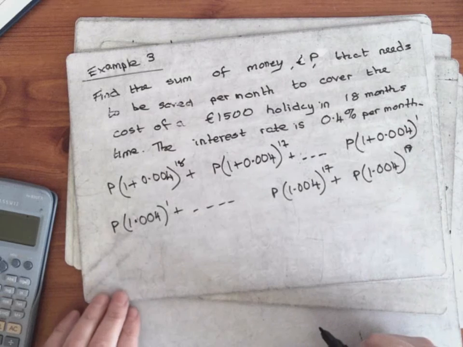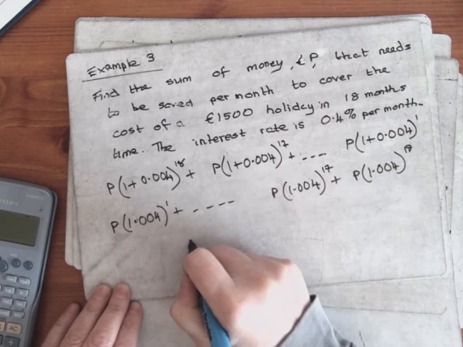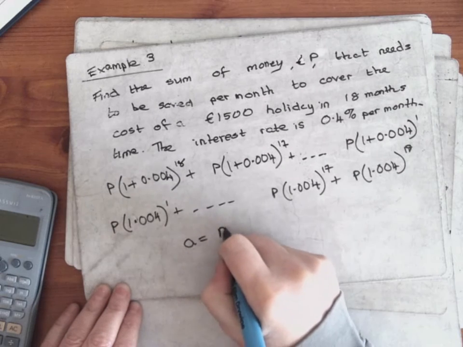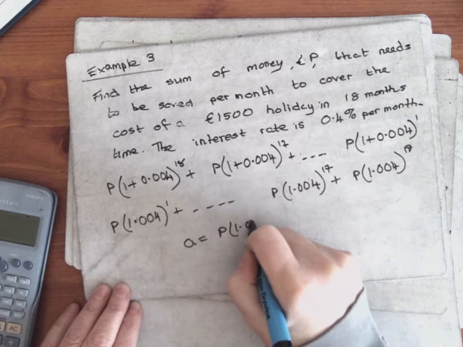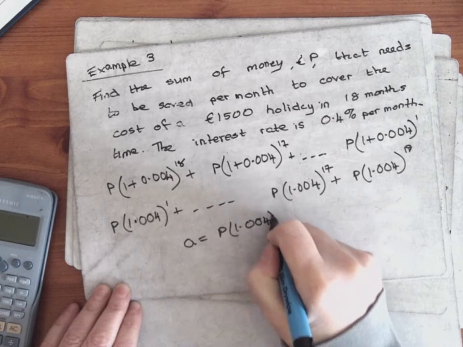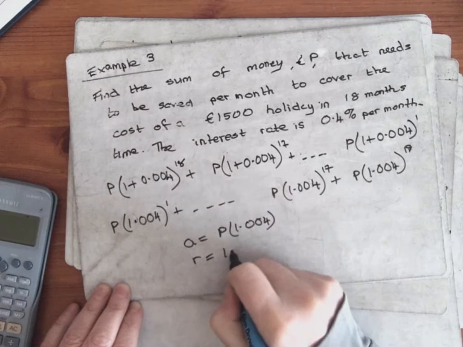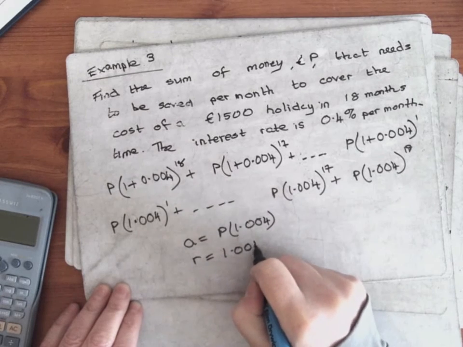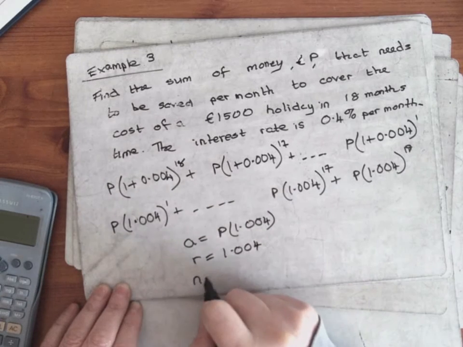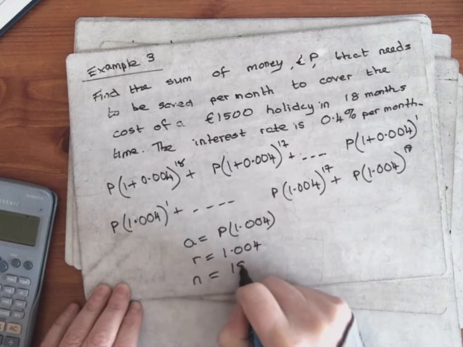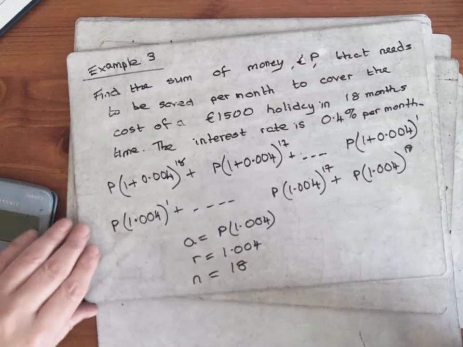That's your geometric sequence. A is your first term, which is P times 1.004. R is what you're multiplying by, which is 1.004. And n is the number of terms in the sequence, 18 of them, because there's 18 months.